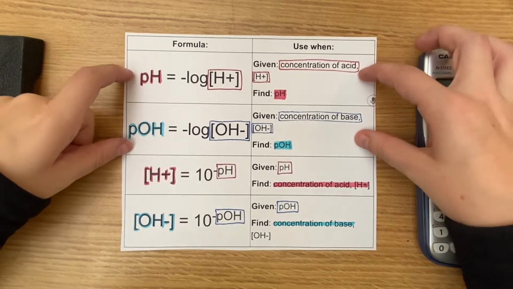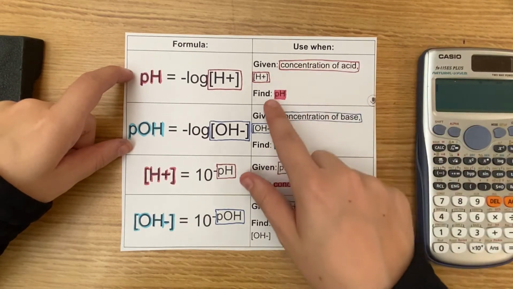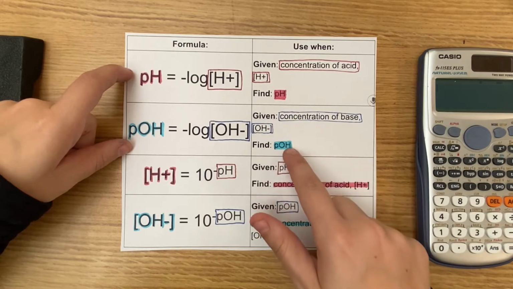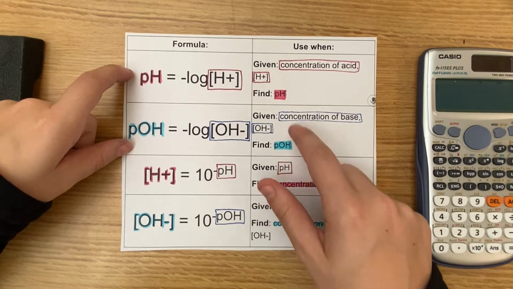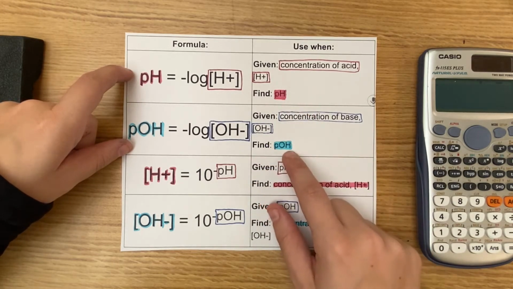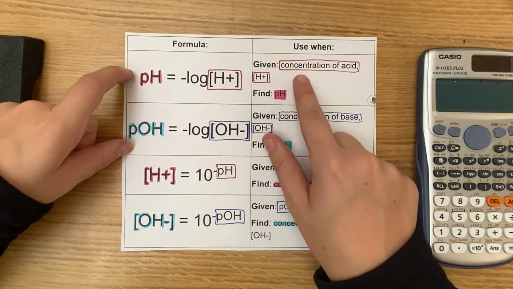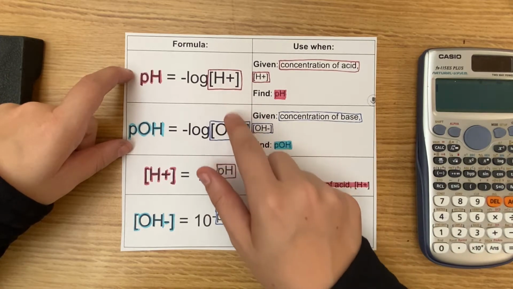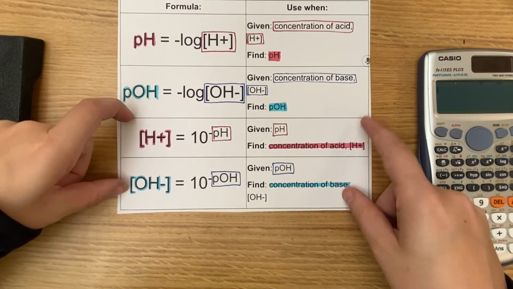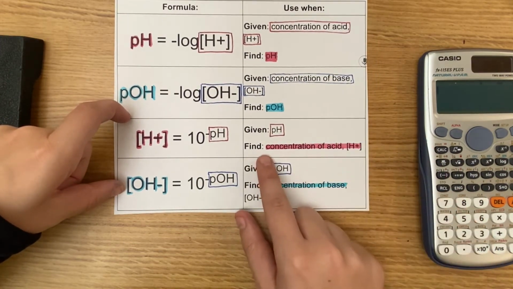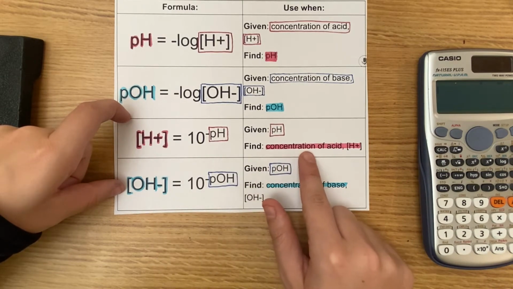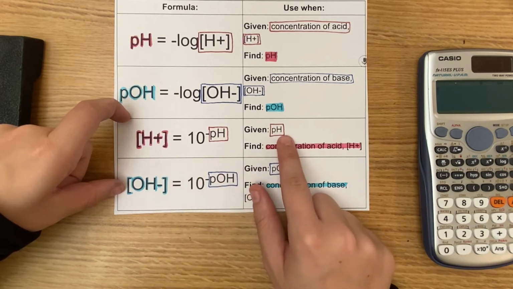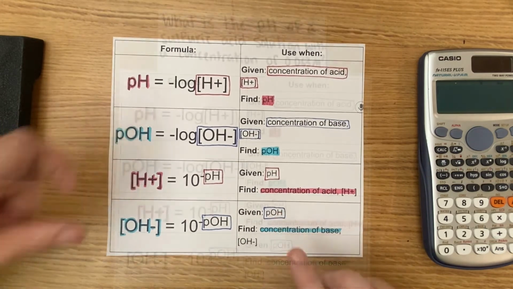These two formulas are going to be used when you're trying to find the pH or the POH. If the question asks, what is the pH or what is the POH, and when you're given a concentration or some kind of molarity. The bottom two are the exact opposite of that. These are when you're trying to find the concentration and you're given what the pH or the POH is.